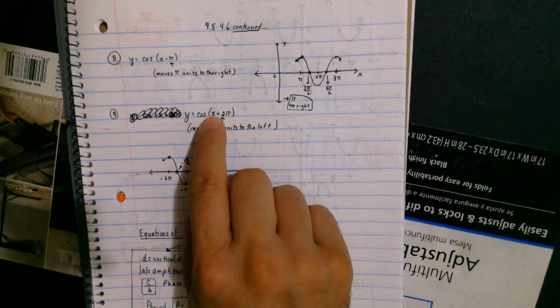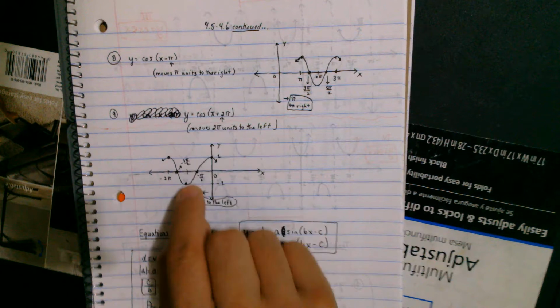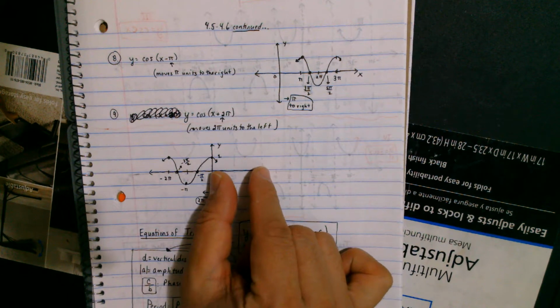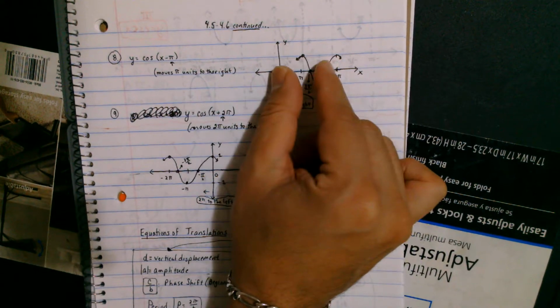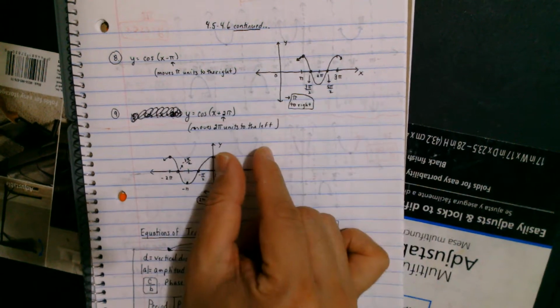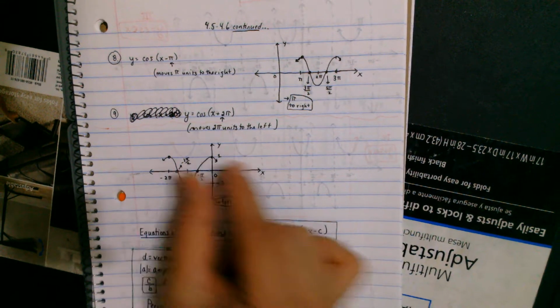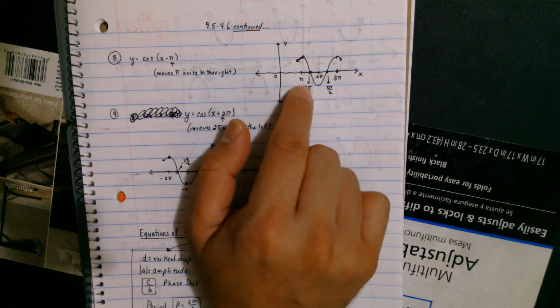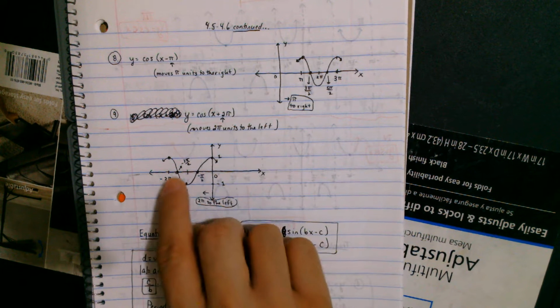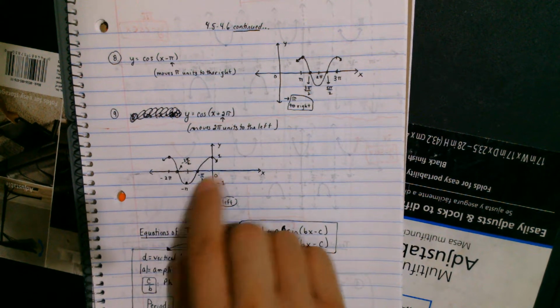So I need to put a negative 2 pi so I can make it 0, so I can cancel it. So I have to take this graph and move it negative 2 pi to the left. This one moves the graph pi units to the right. Negative 2 pi to the left. That's how, and then cosine, the graph of cosine: highest, middle, lowest, middle, highest, highest, middle, lowest, middle, highest.